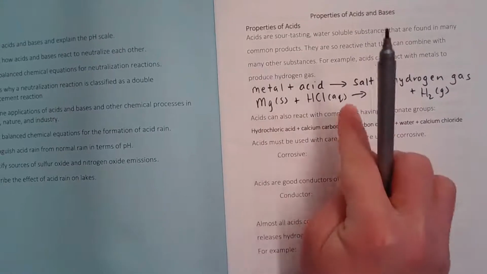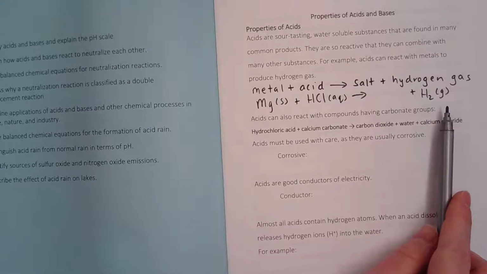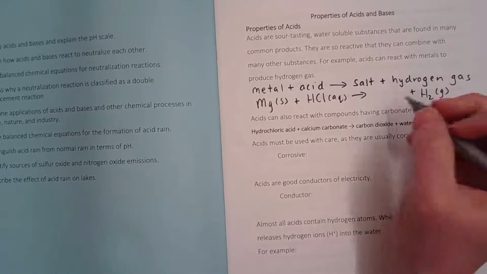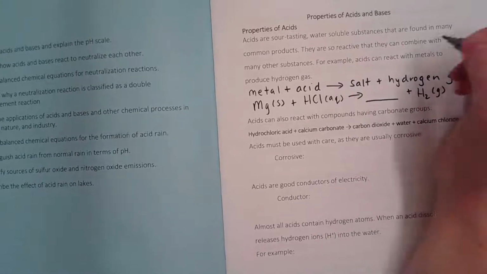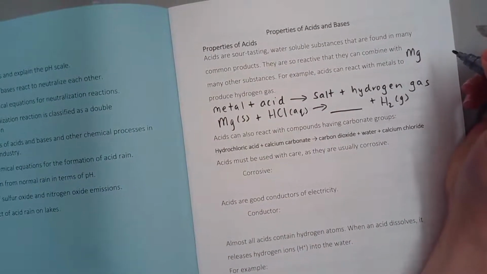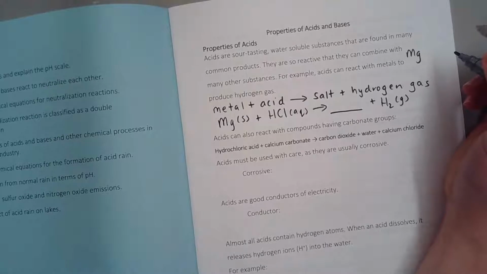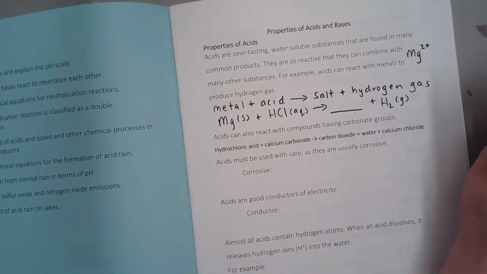If we're mixing magnesium and hydrogen chloride, or hydrochloric acid, we're going to get hydrogen gas. And what do you think the salt will be? Magnesium chloride? Okay, and what would the formula for magnesium chloride be? MgCl, okay. So we have, what's the charge on magnesium? Two plus, okay, what's the charge on chloride?